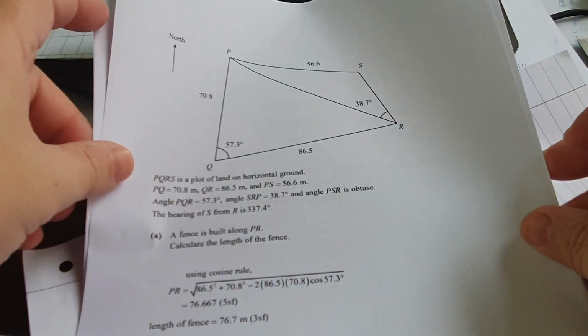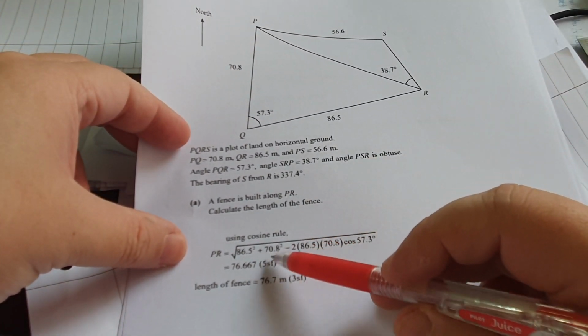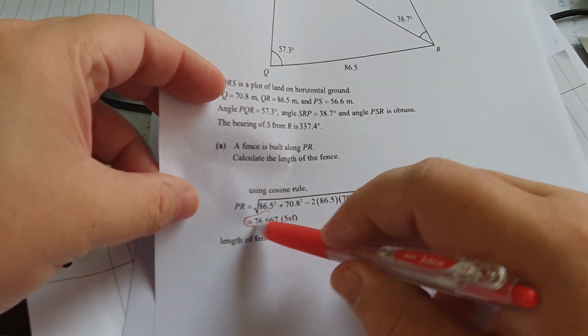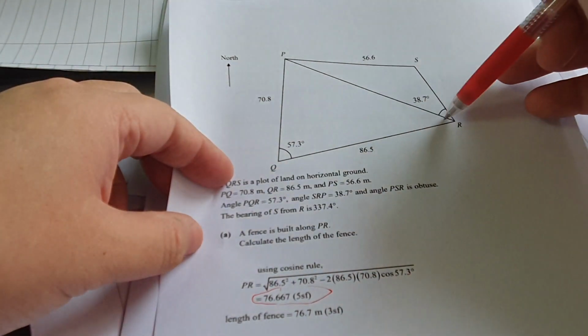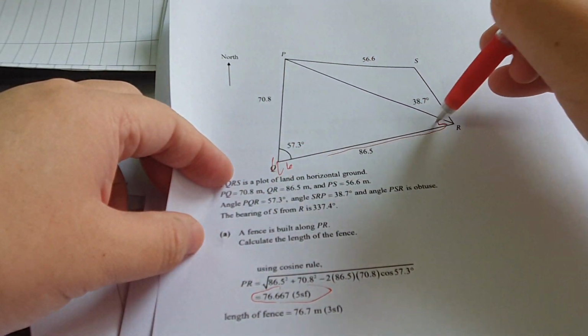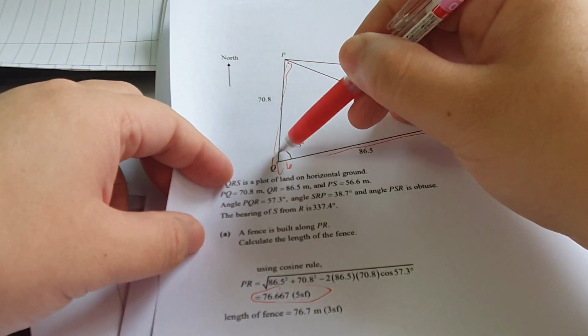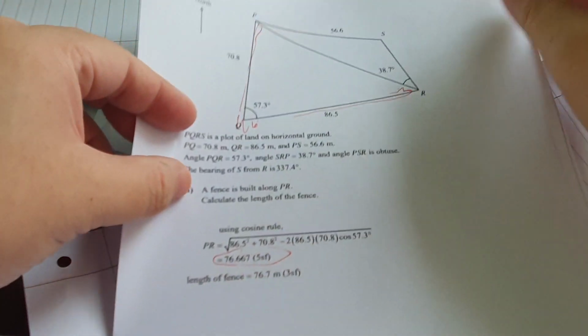All right, I have other examples here. I don't know whether you want me to go through. No? Okay, I'll just quickly go through. The fence is supposed to be built along PR. Then you see, this is the monster law. The monster is here with the two arms, and this is the tongue, and that's what you want to find. So this is the normal cosine rule that you need to use.